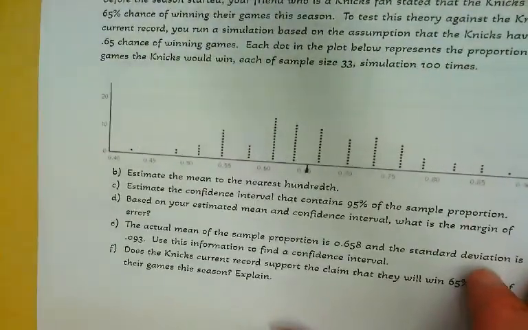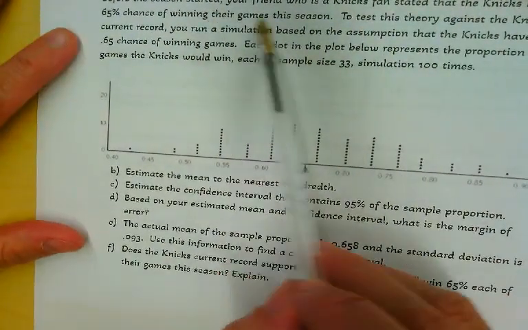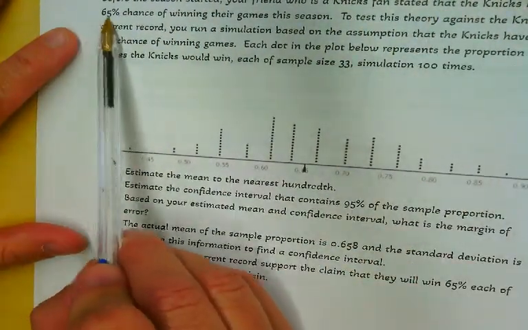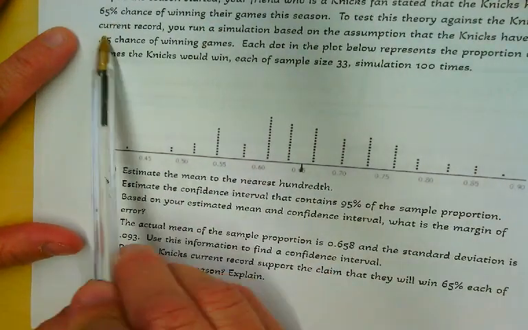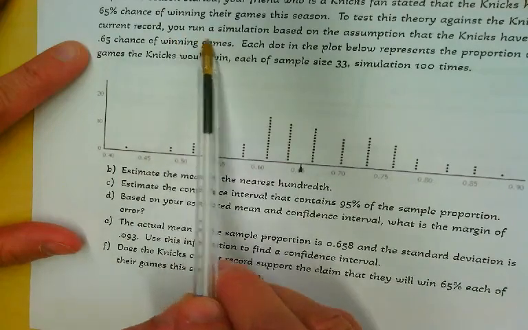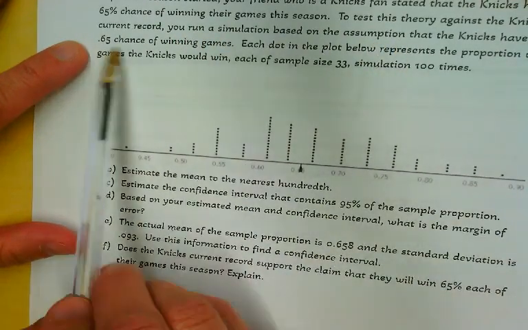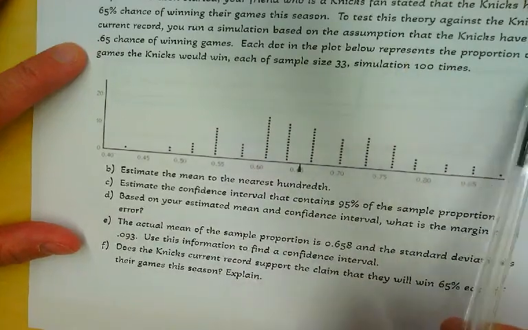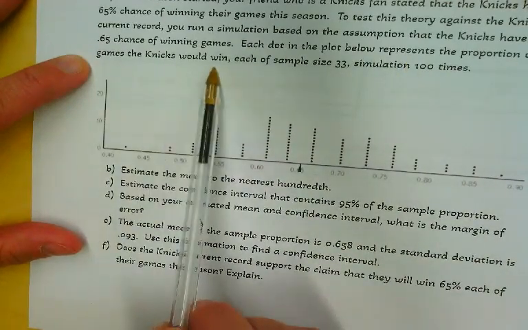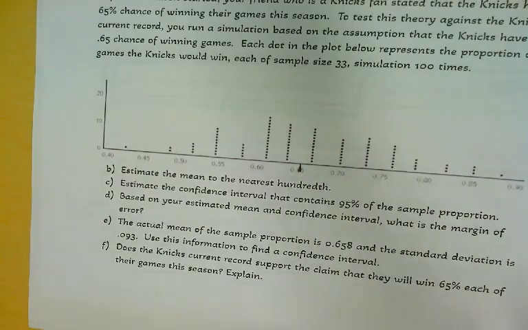All right, before the season, your friend who is a Knicks fan stated that the Knicks had a 65% chance of winning their games this season. To test this theory against the Knicks' current record, you run a simulation based on the assumption that the Knicks have a 65% chance of winning the games. Each dot plot below represents the proportion of games the Knicks would win. Each has a sample size of 33.